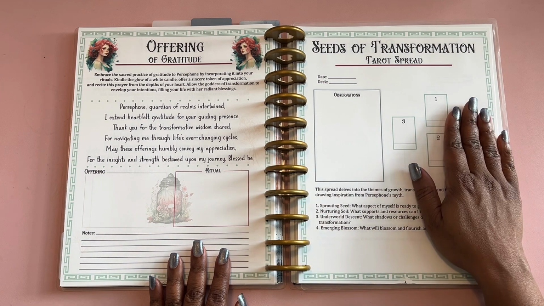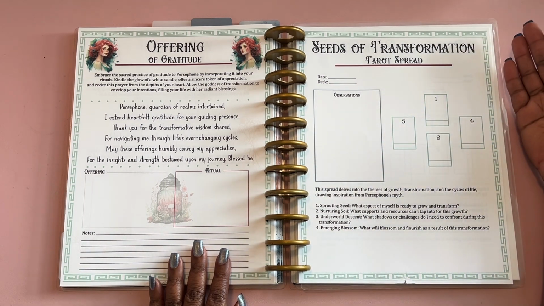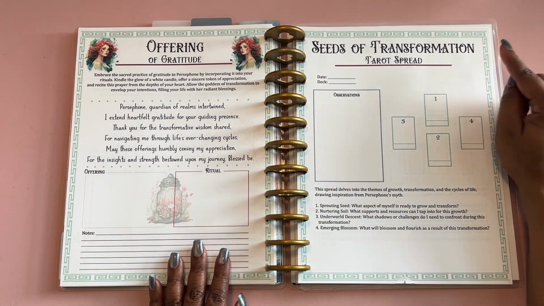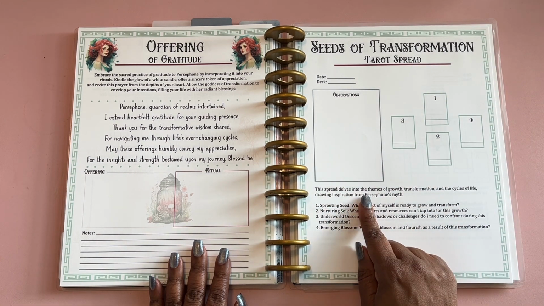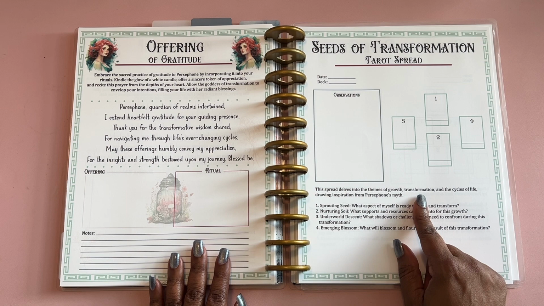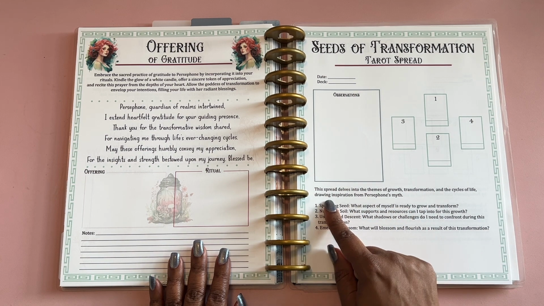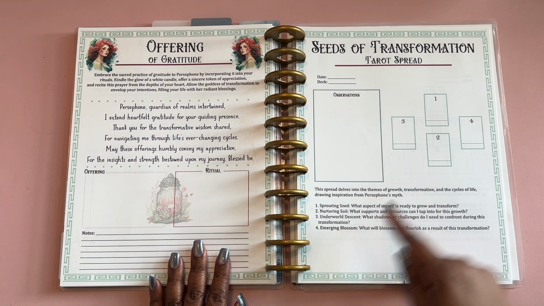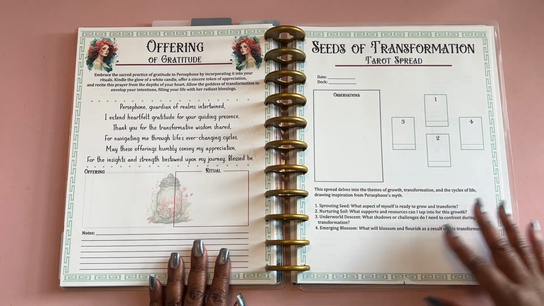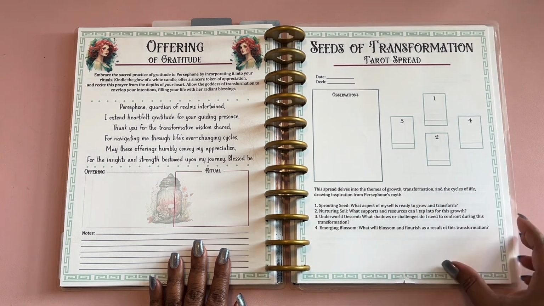And then here we are with the tarot spreads. We start with the Seeds of Transformation tarot spread. This spread delves into themes of growth, transformation, and the cycles of life, drawing inspiration from Persephone's myth. So you have a four card spread here. This looks really interesting.